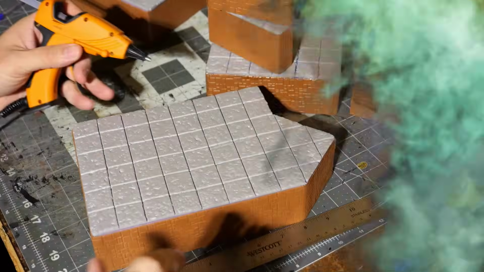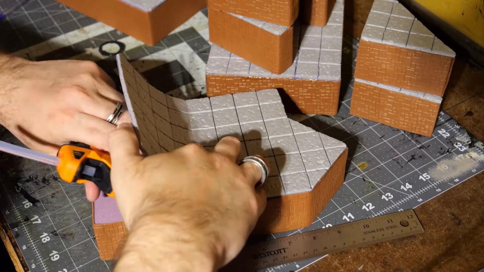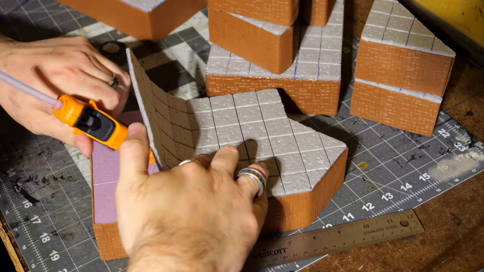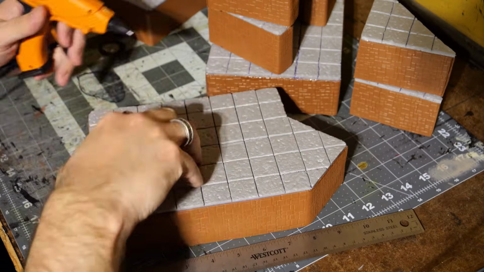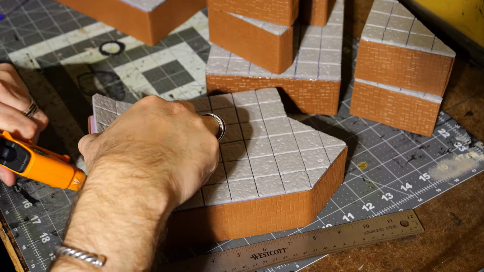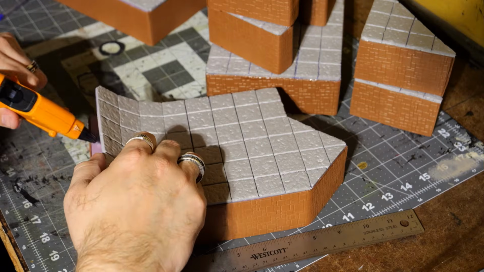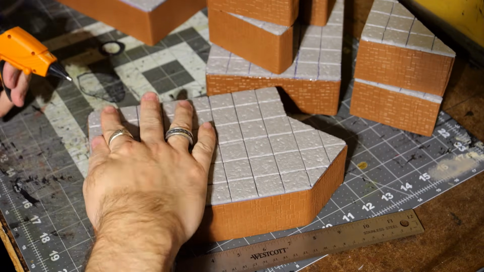And once all the sides were covered, I made a simple stone grid to fit all the tops of the walls and attach them with a little bit of hot glue. I laid out the grid and textured these off camera because I didn't really want to rehash it from the previous video.